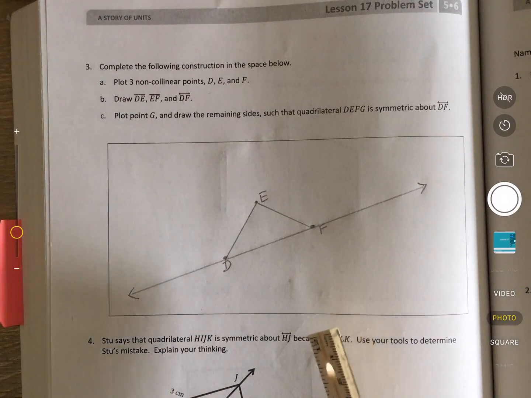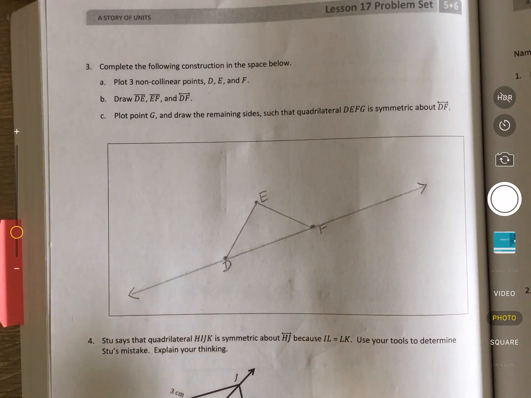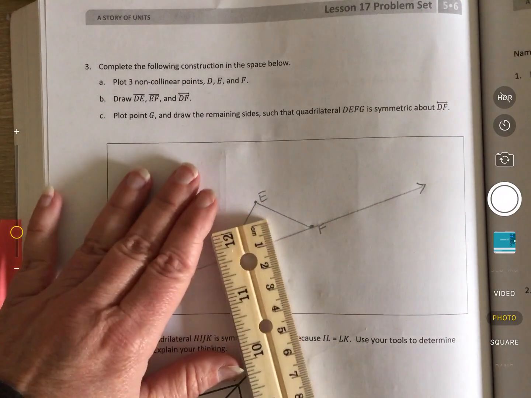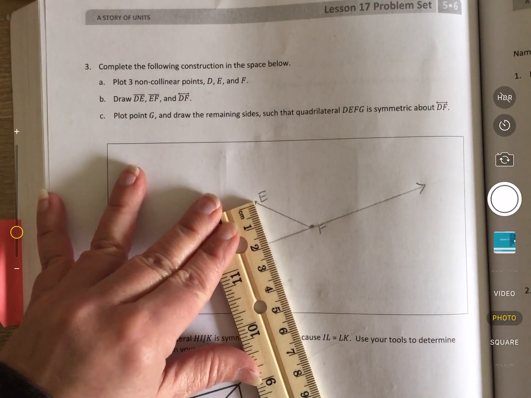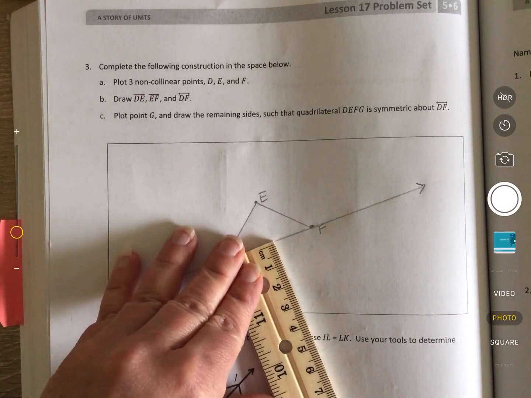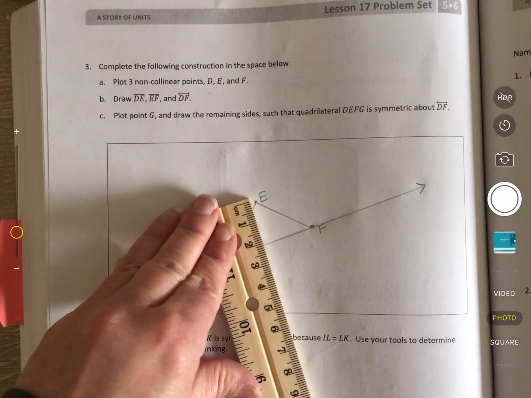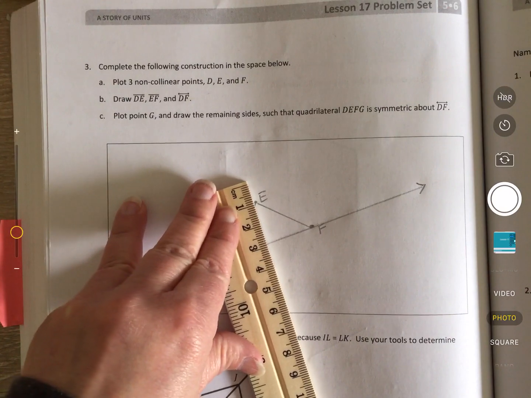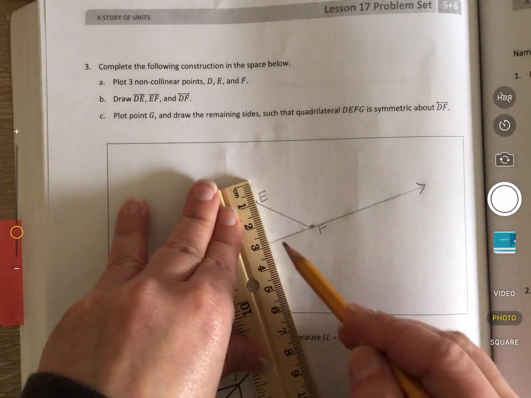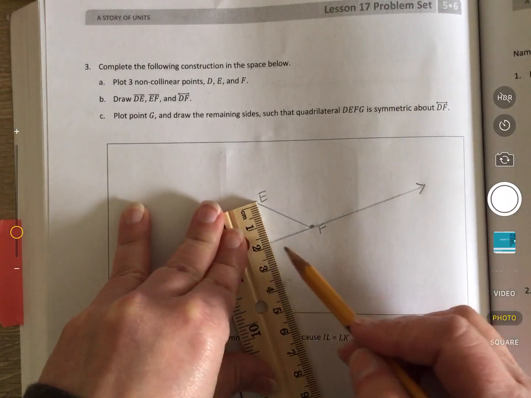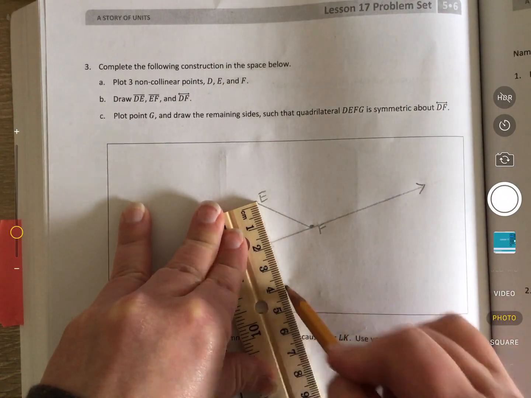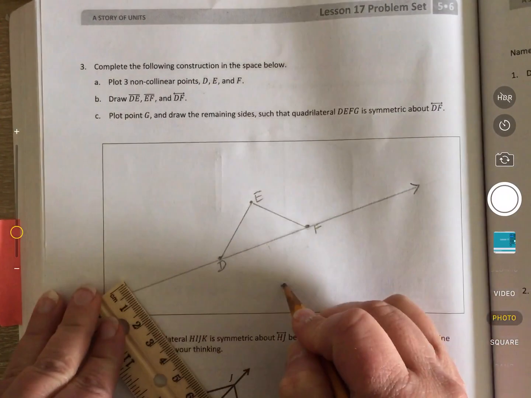Okay, and so we go right here, and then we'll draw a line to connect our dot that was symmetric to L, and the one that's symmetric to K. So it may not be perfect, but I think it's pretty good.